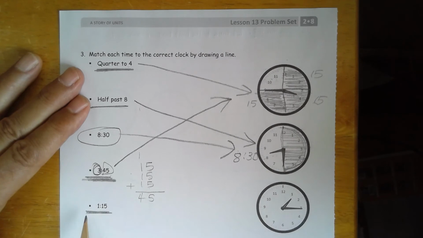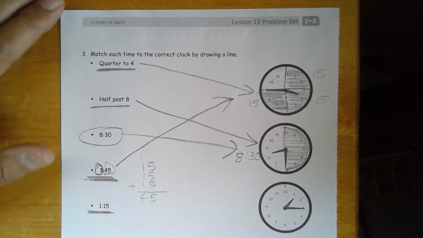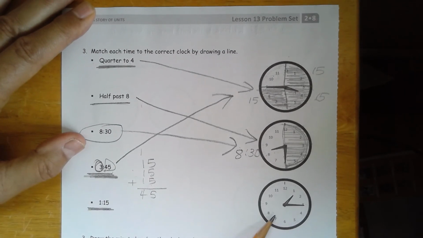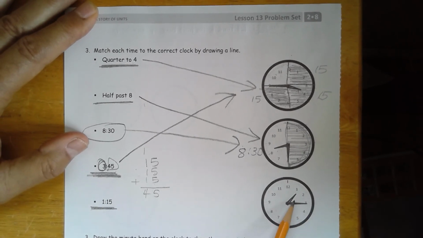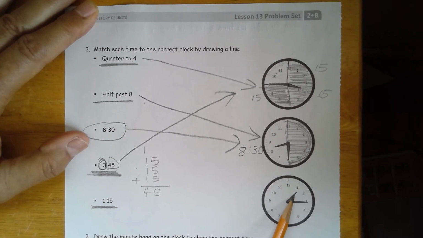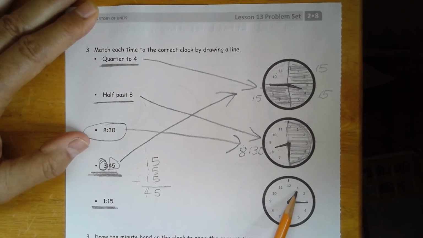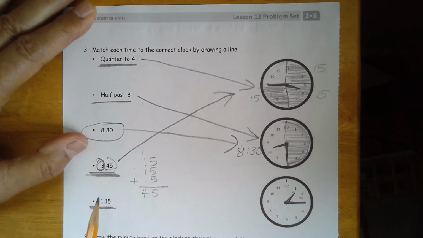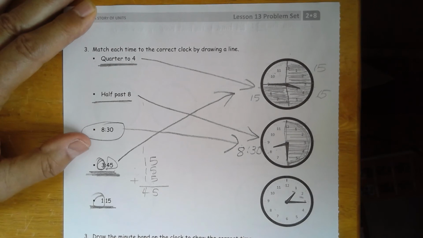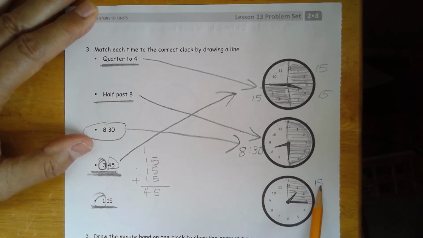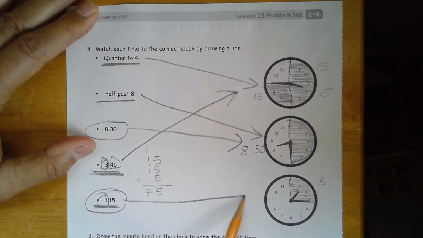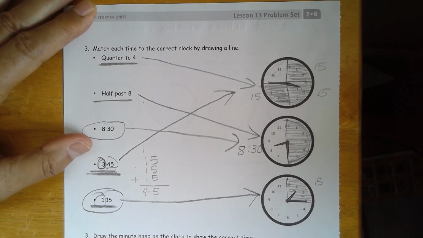So the last one says 1:15. Okay, there's only one clock of the 3 where the hour hand is pointing to the 1 or between the 1 and the 2. And that's this clock here. So you can see this hand is just past the 1, and it's not on the 2 yet. So we're saying the hour is the 1 o'clock hour, and there's 15 minutes shaded in because that's where the minute hand is pointing. So that's 15, and the hour hand is pointing to 1, so we're saying that 1:15 is this clock right here.